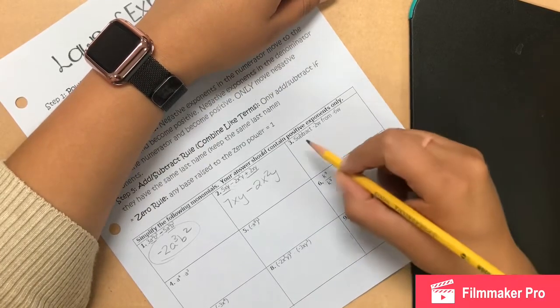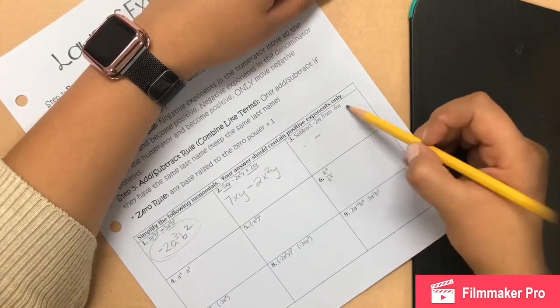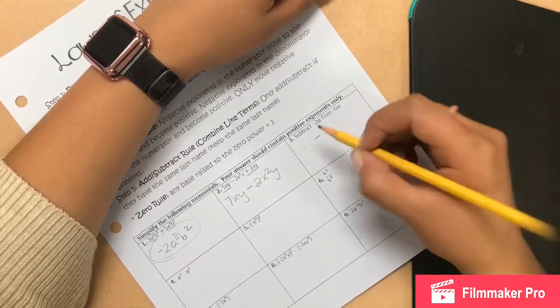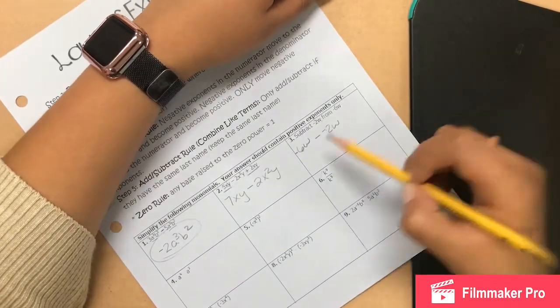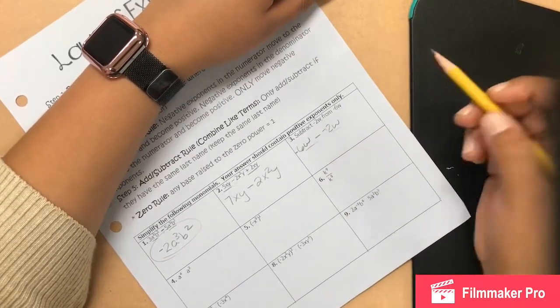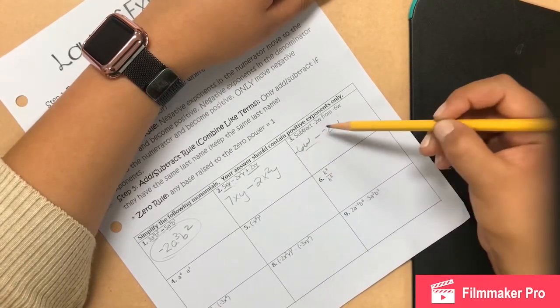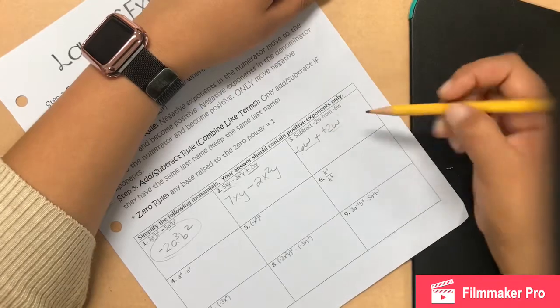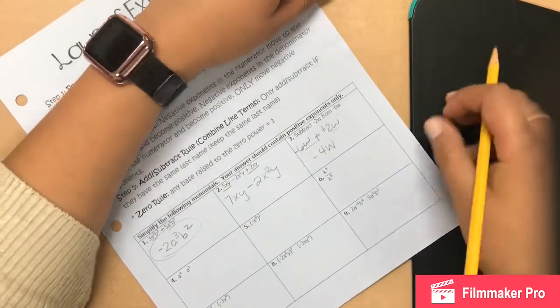Number 3, subtract negative 2w from negative 6w. So be careful on the wording here. Yes, I am subtracting, but it's not negative 2w minus 6w. I'm subtracting negative 2w from negative 6w. And the only reason I can combine these two is because they both have w. Be careful here. Negative 6 minus negative 2w is like adding 2w. So negative 6 plus 2 is negative 4w.